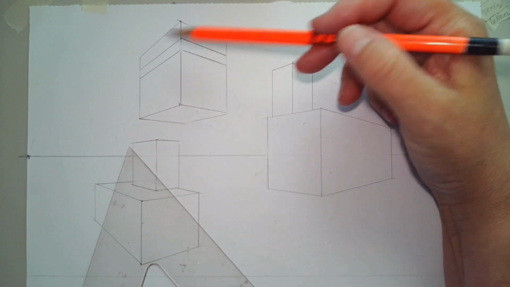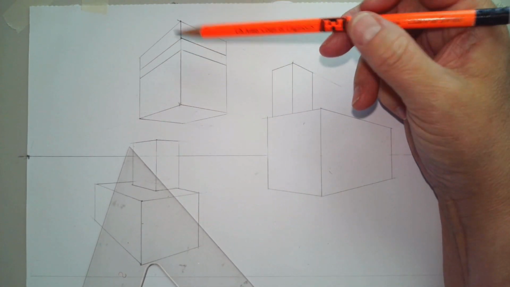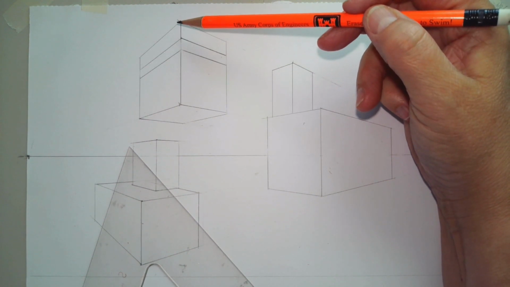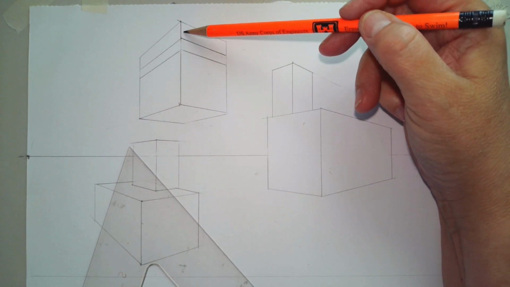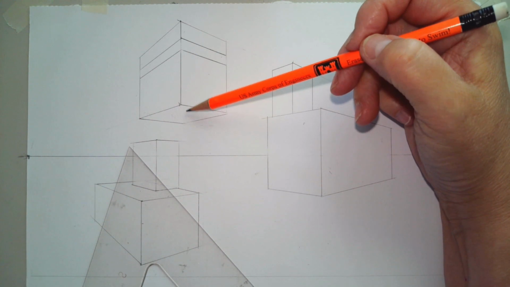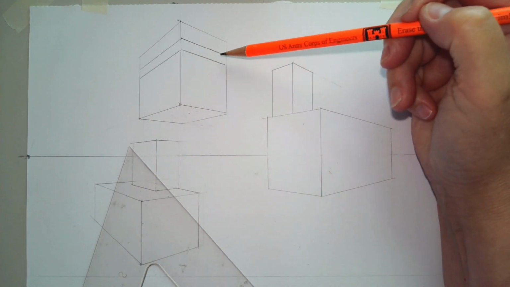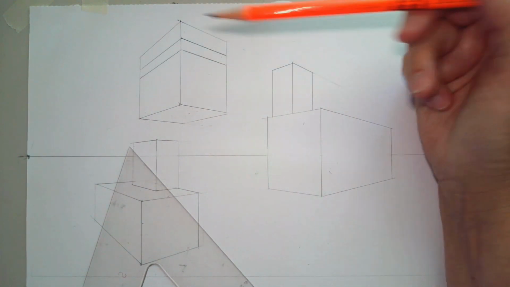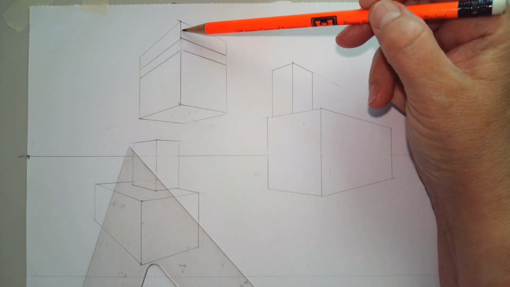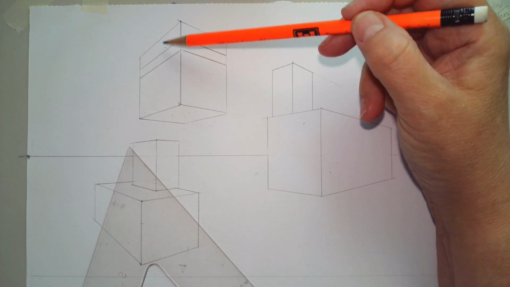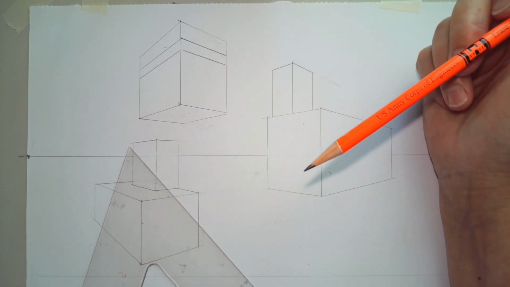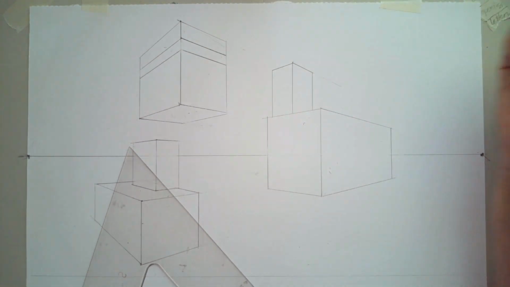Now think back to when you learned how to draw this cube. It's above your horizon line. Because it's above your horizon line, you're going to see the bottom of it. Now, with this part of the cube taken away, it's like you've got another cube up here. So you're going to see the bottom of this. So how do you do it?